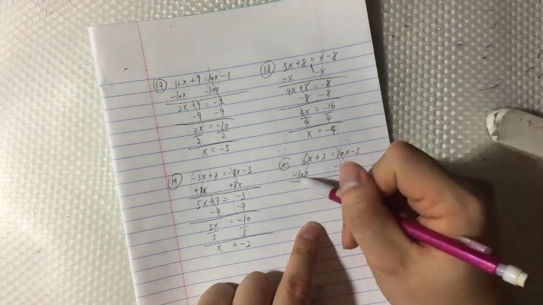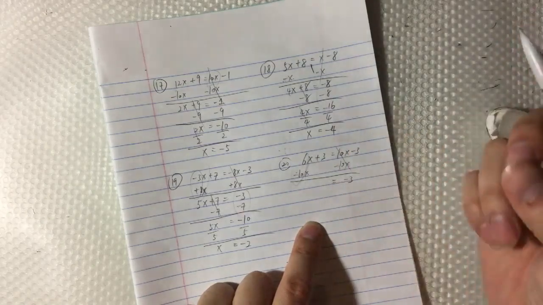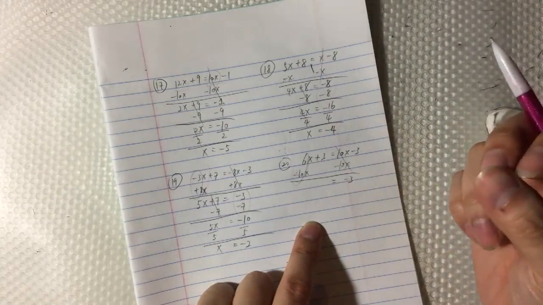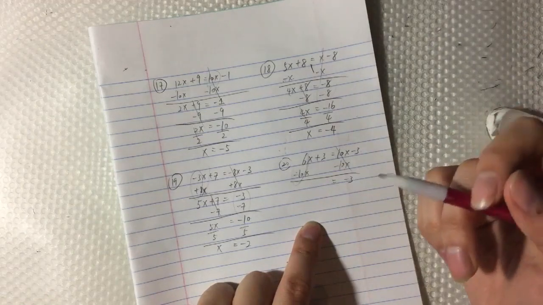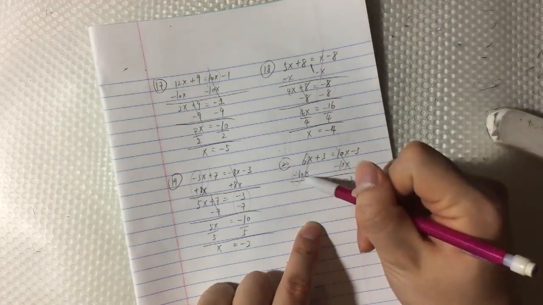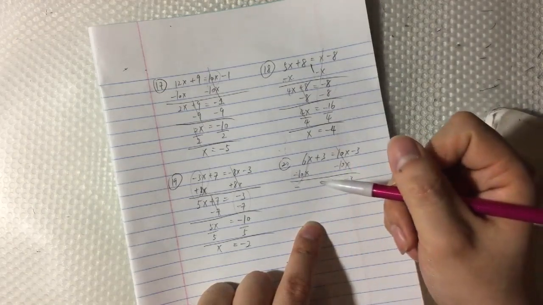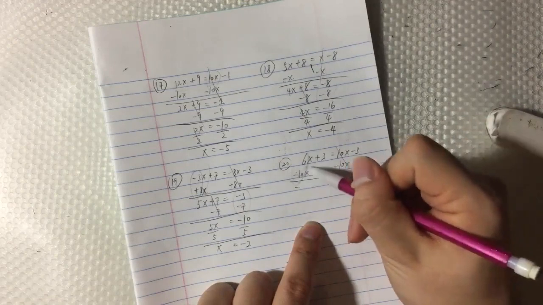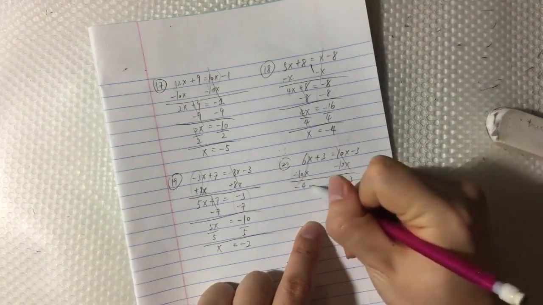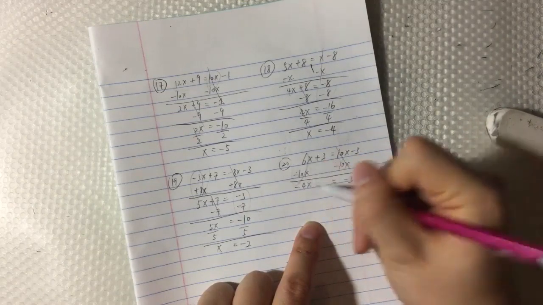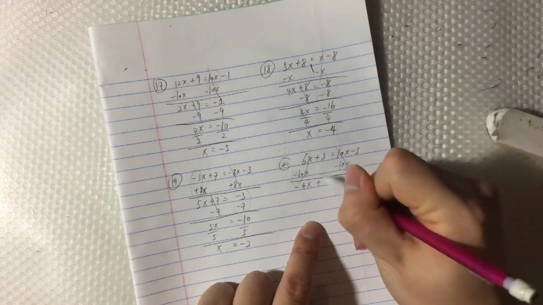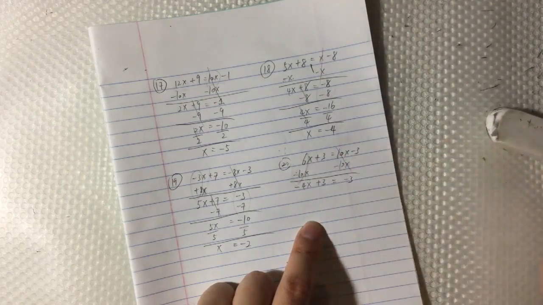Positive 6 plus negative 10. When adding two numbers with opposite sign, keep the sign from the number that has larger magnitude. Negative 10 has larger magnitude, so I keep negative sign. Then I subtract the magnitude. 10 minus 6 is 4. Leave the like term the same. Leave x the same. Leave number 3 the same.